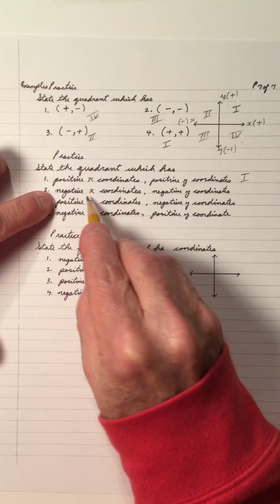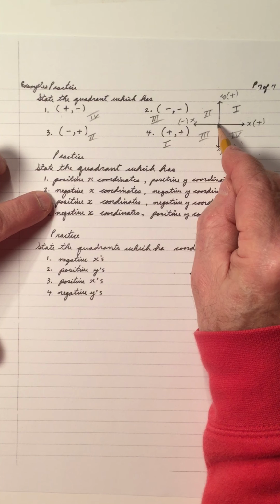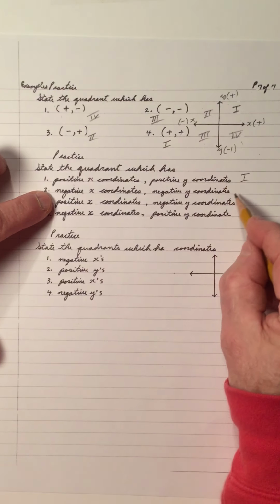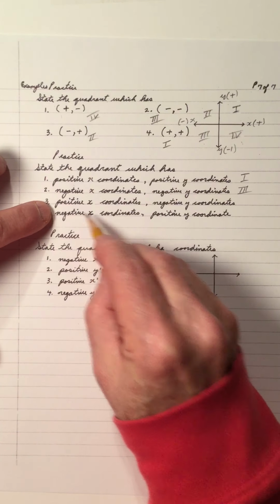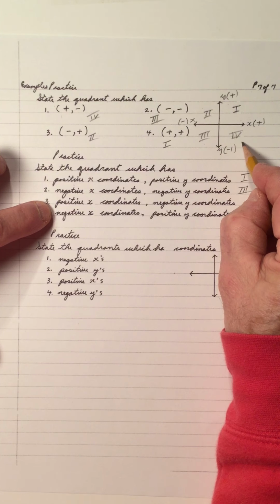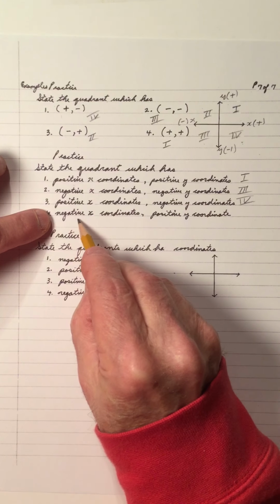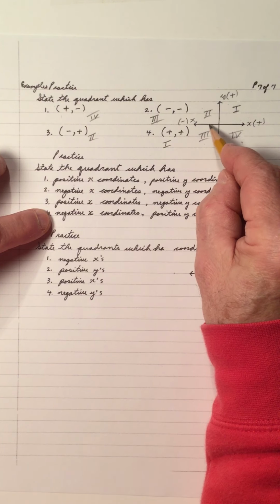X is negative and Y is negative. Negative X and negative Y is quadrant 3. X is positive, Y is negative. X is positive on this side, Y is negative down here, so that's quadrant 4. X is negative and Y is positive. X is negative on the left side, Y is positive up here, so that's quadrant 2.